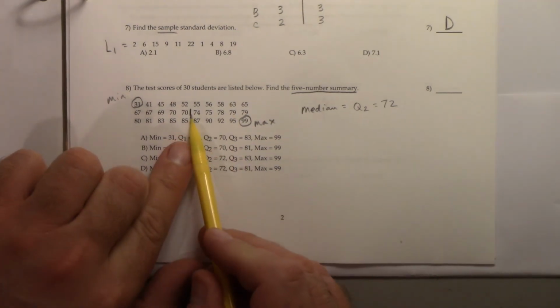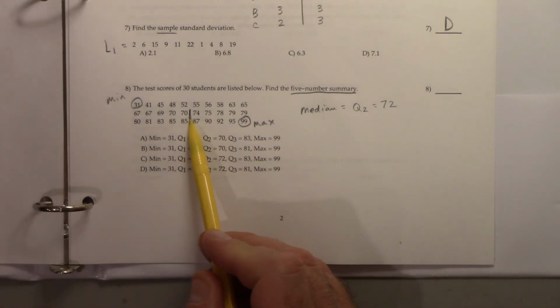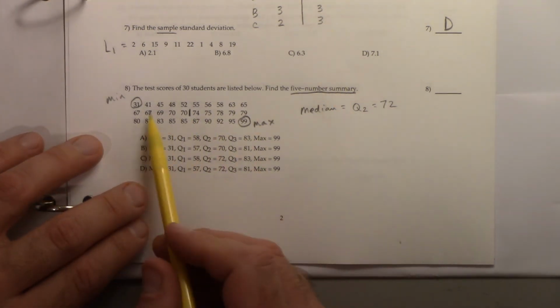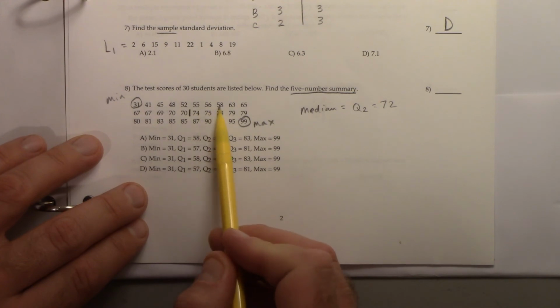So if you look at the location of the median, I know there's 15 entries below that and 15 entries above. So let's focus on the 15 entries below this median. I now want the middle of that list. And the middle of 15 numbers would be the 8th entry, because then you would have 7 below and 7 above. So I'm just going to count out 1, 2, 3, 4, 5, 6, 7, 8.